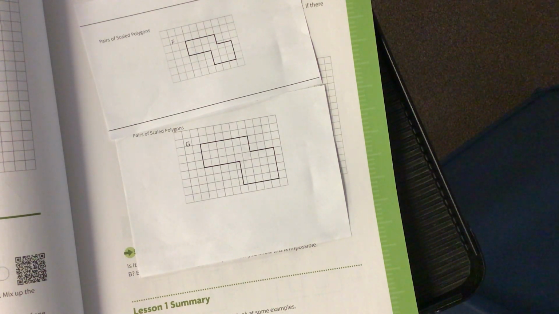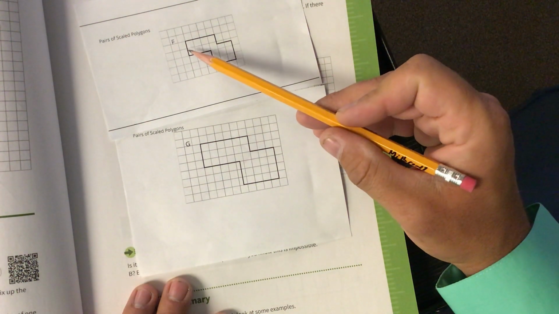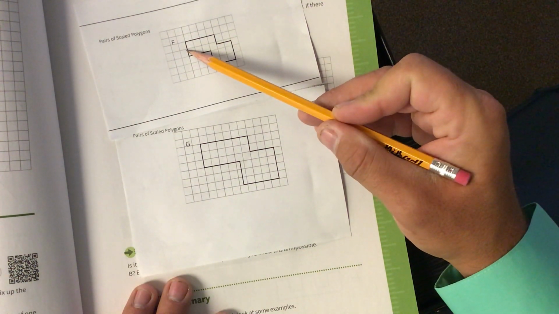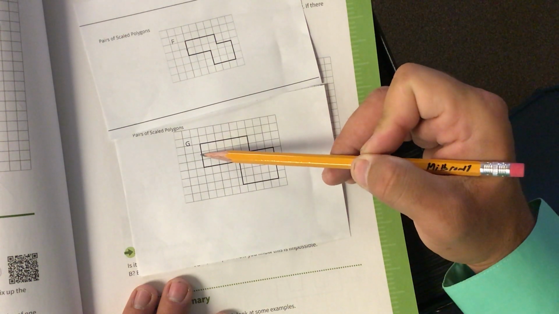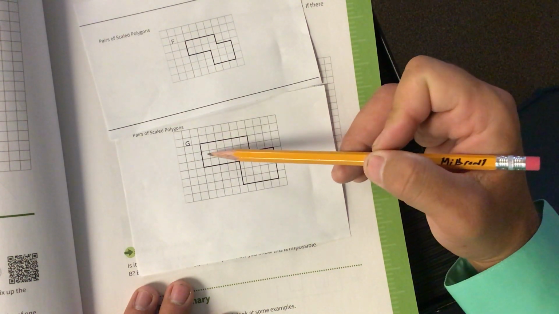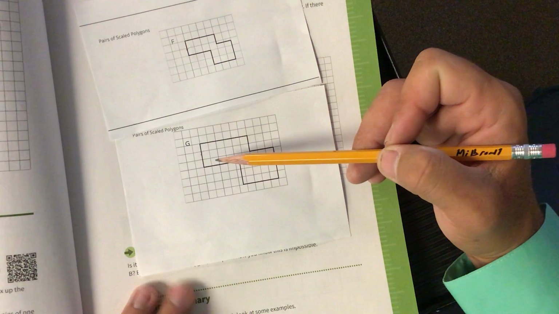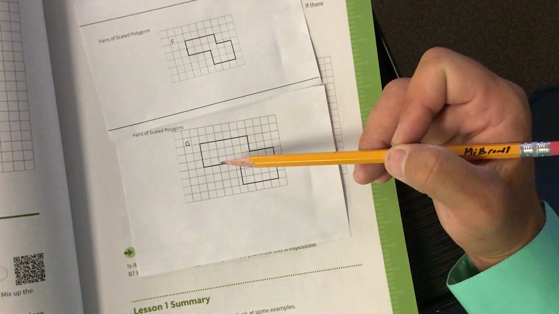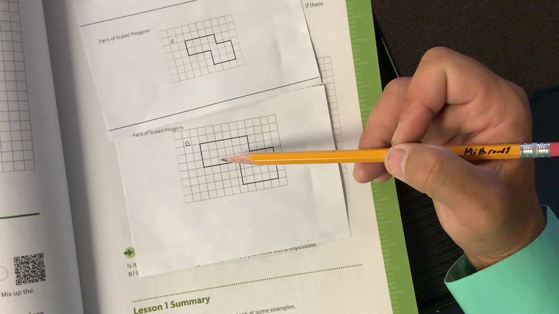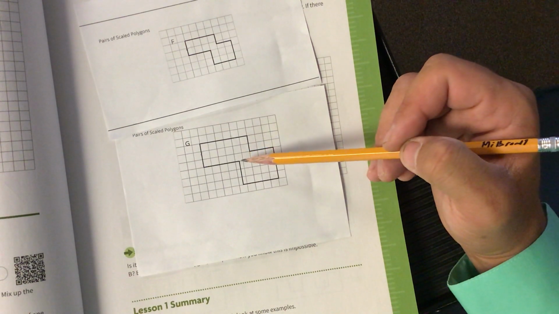What do you think? It is not because the bottom right has 4 on the bottom and only 3 on the top of the upper one. Okay, so let's check it. This would be 2, right? This is 3. So how much bigger should it be? 2 times what? Remember, you can't just say add 1. 2 times what is 3? 1.5. So this should be 1.5 times bigger.